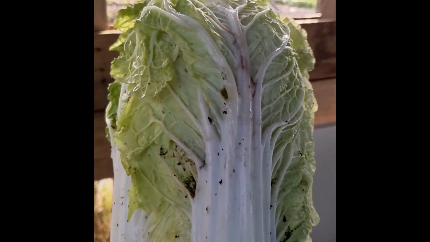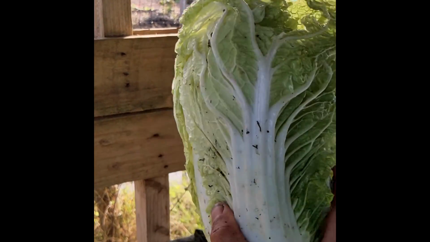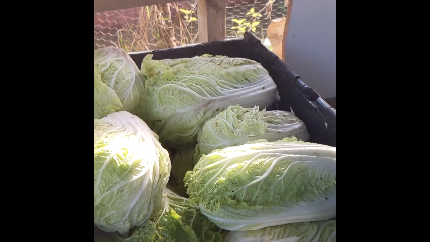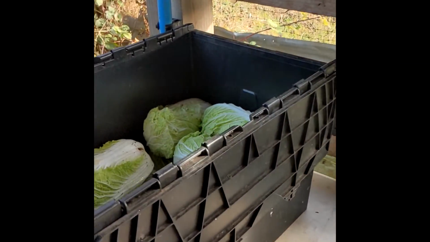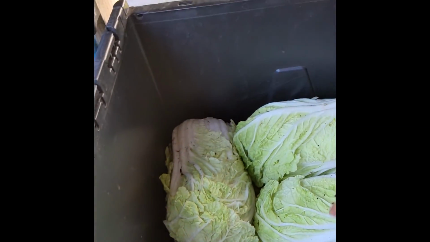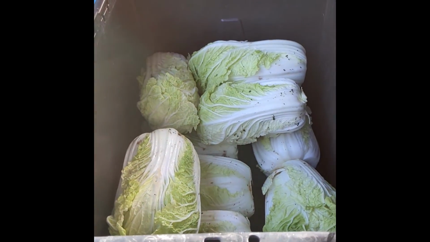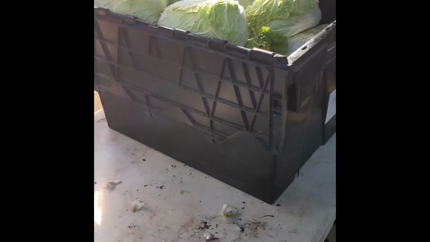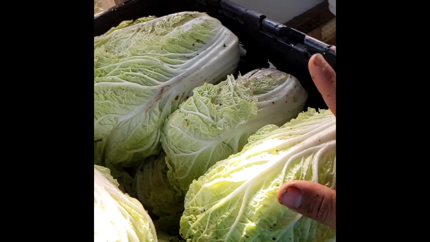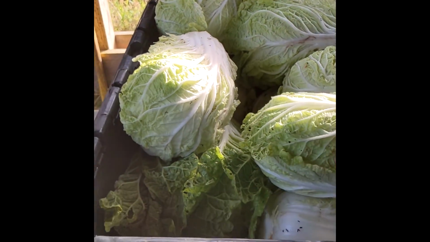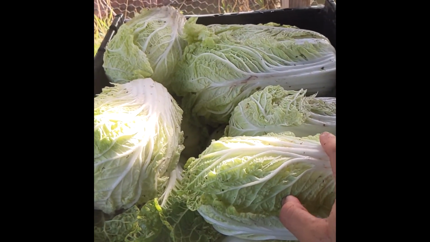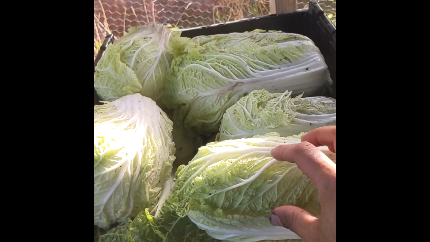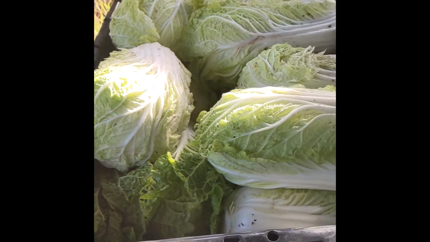You could wash this. We're selling them to Rose, who is going to make amazing kimchi from it. There's some big beasts in there, nice and firm. That's what you want. And there's some more here. They come in different varieties and sizes, different colours as well. There's a pink and a green, and a slightly darker green, and a very white one. They're an amazing vegetable to eat raw, stir-fried, fermented, and very quick to grow. It is impressive how quickly they grow. In a month you can get from a small plant like this to a big beast like that.